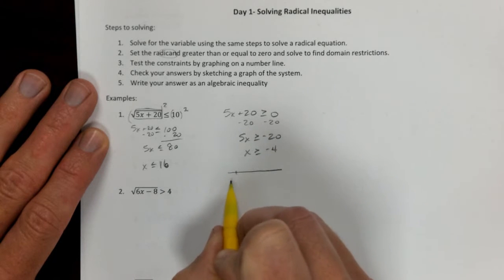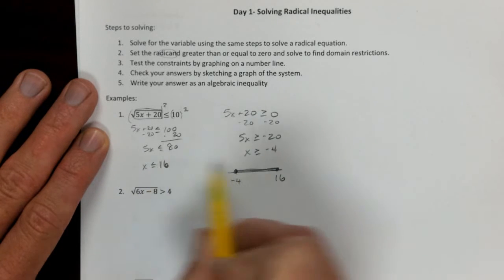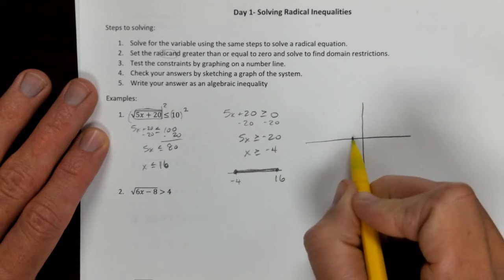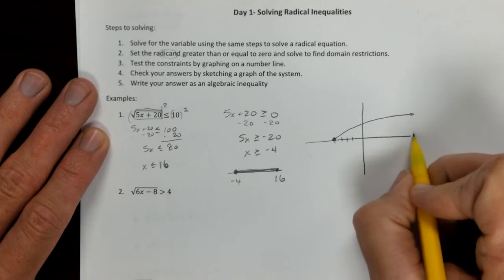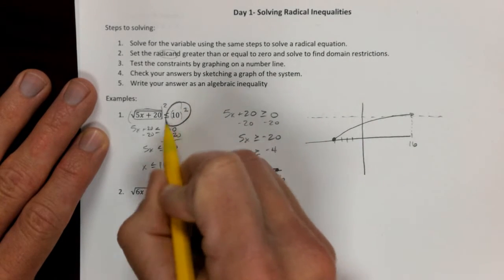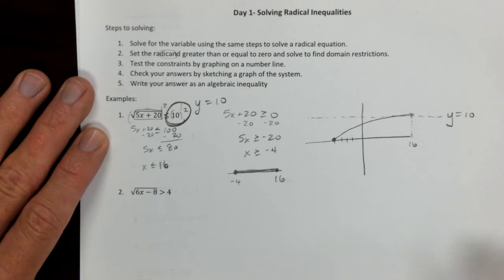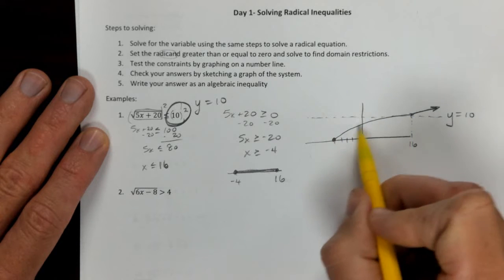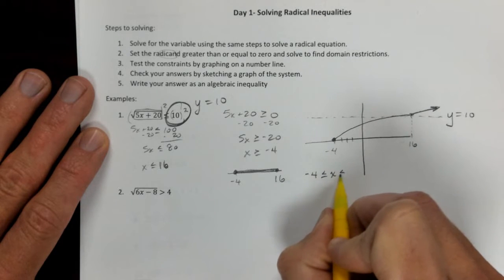So if I look at my number line, negative 4 and positive 16, we're looking at numbers between those because x is less than or equal to 16 and x is greater than or equal to negative 4. If I was to graph this, negative 4, and then we'd be going there. Now, the point 16, which would be way over here, is where that graph crosses y equals 10, because that is another function. So where that graph crosses y equals 10 is now outside of my solution set. My solutions are between negative 4 and 16, so I'm going to write that as an inequality.